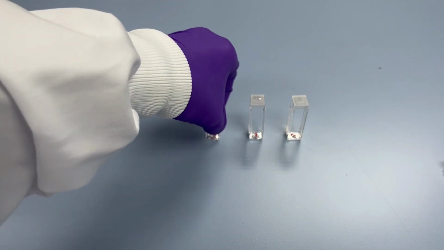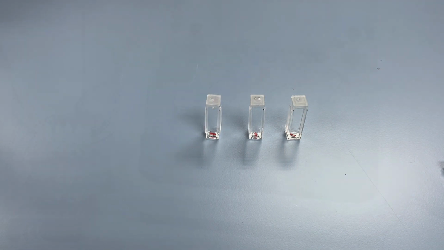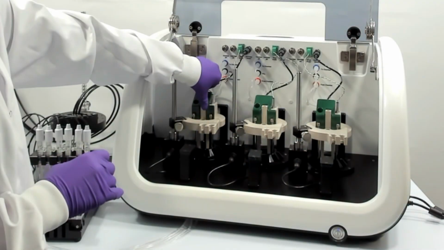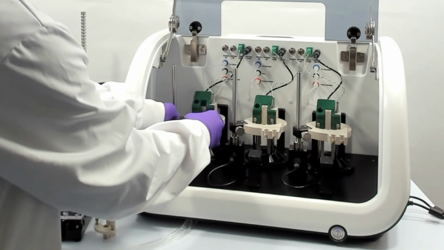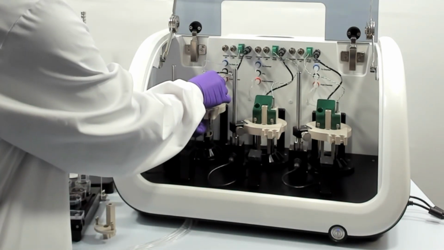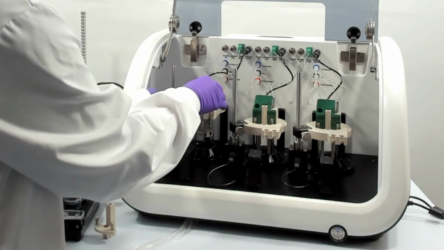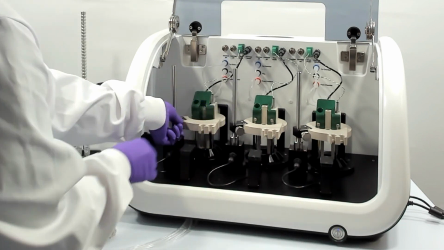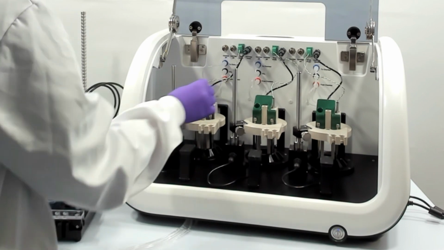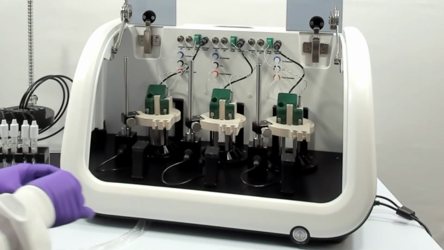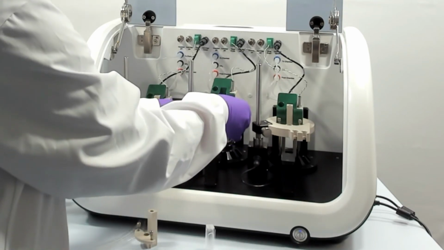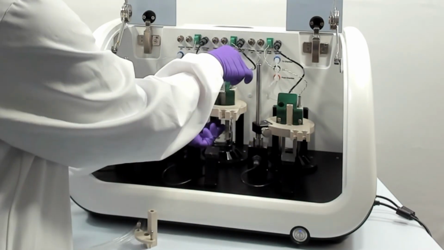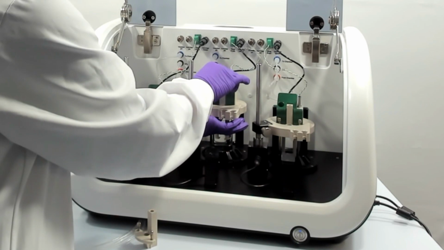We then take the cartridge over to the system, remove the probe holder from the cartridge holder, and place the cartridge inside. We can then do this for all of the other cartridges, lifting the lids, sliding the cartridges in place, and putting the probe holder back on top.